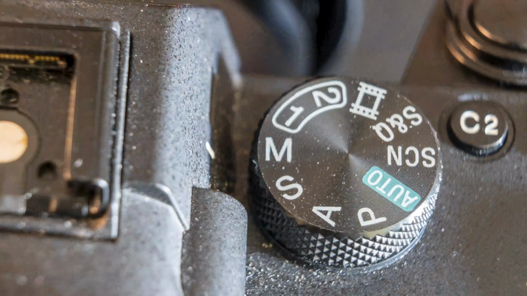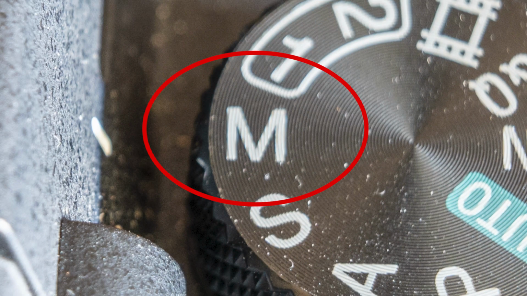There's one other thing you need to know before you can make that jump to manual, and that's how to read your in-camera light meter. And that's exactly what I'm going to explain in this video.